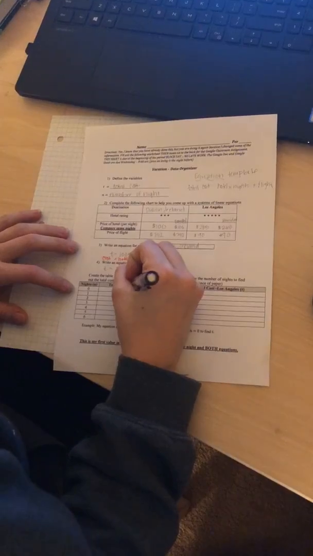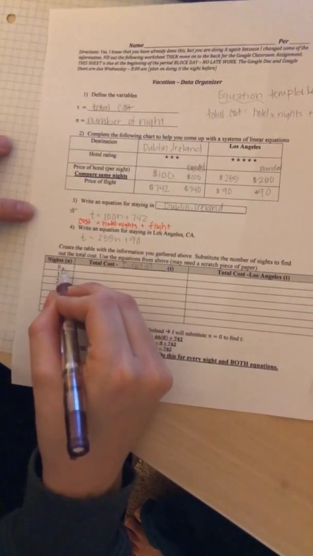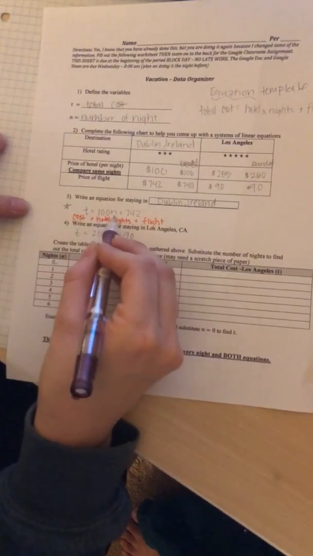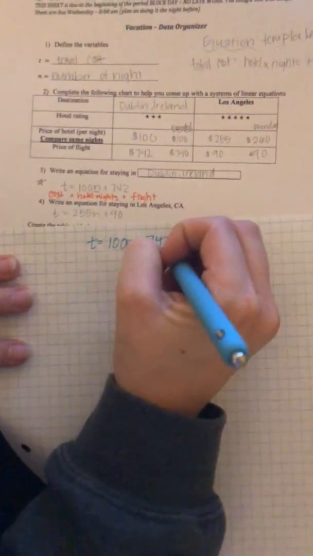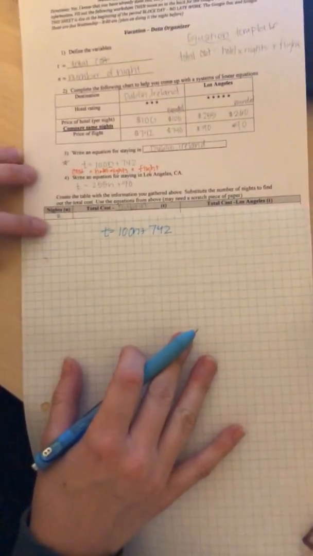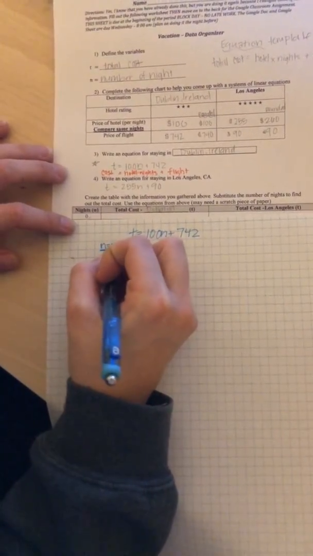So I'm finding the total cost to Dublin. How I'm going to do that is I'm going to use my Dublin equation and plug in the values for n in order to find t. So my first one is going to be, let me write it in a better color, t equals 100n plus 742. Okay, and my first value I'm going to say n equals 0. So everywhere I see n, I'm going to plug in 0.